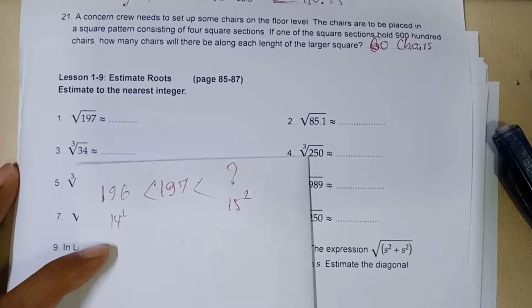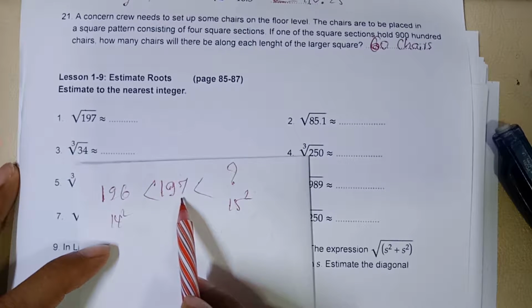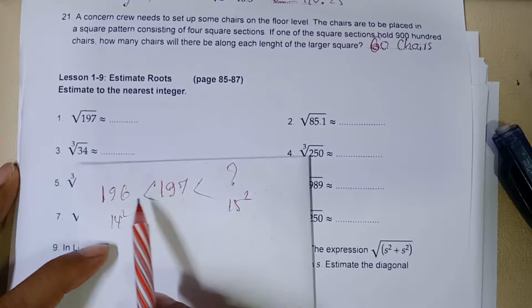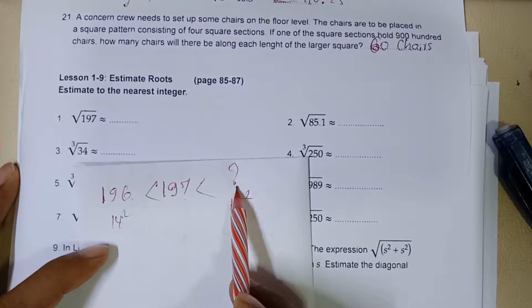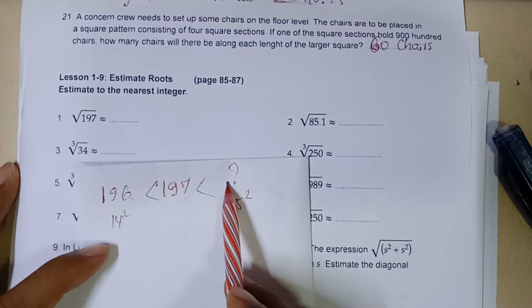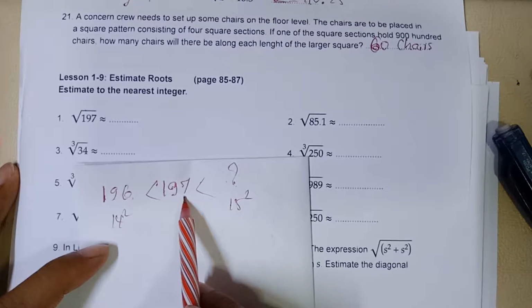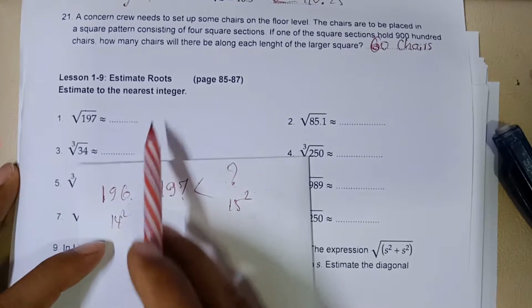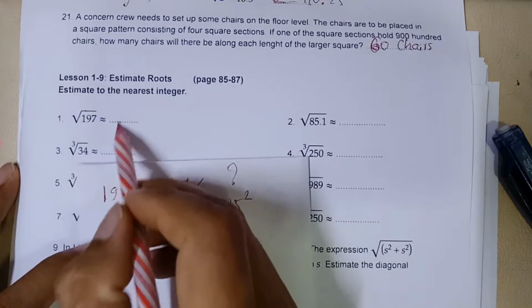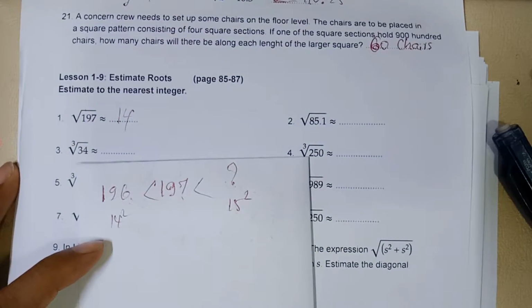Now think, is 197 close to this section or close to this section? I am sure you don't need to multiply to get to this number. Obviously 197 is close to 196. So therefore, to the nearest integer, that will give you 14.